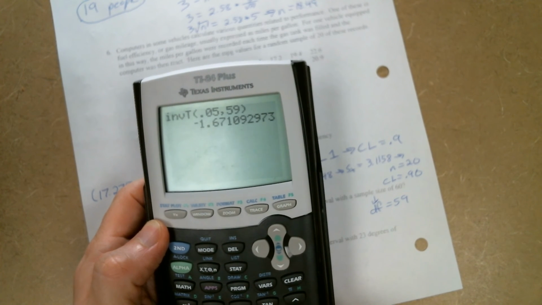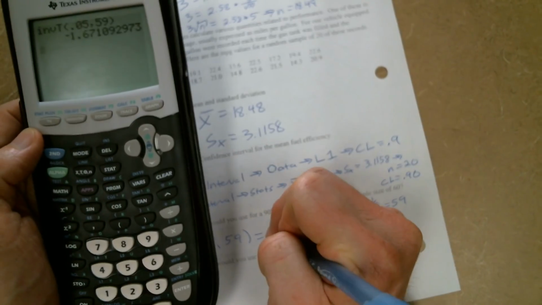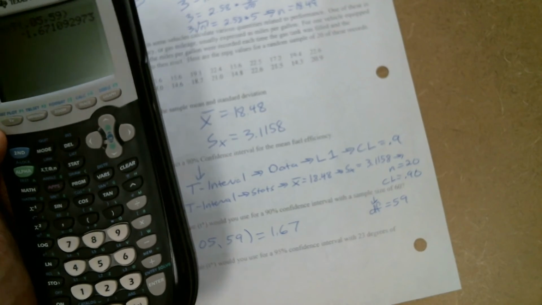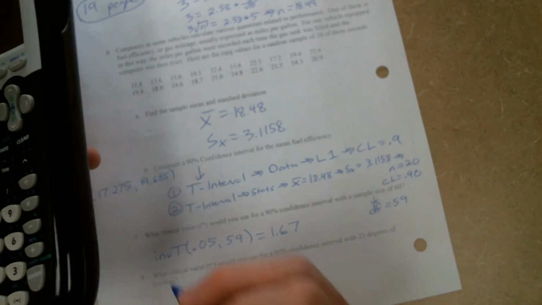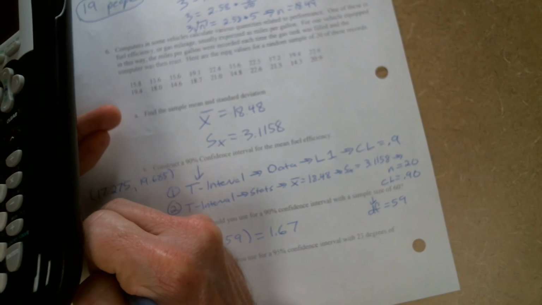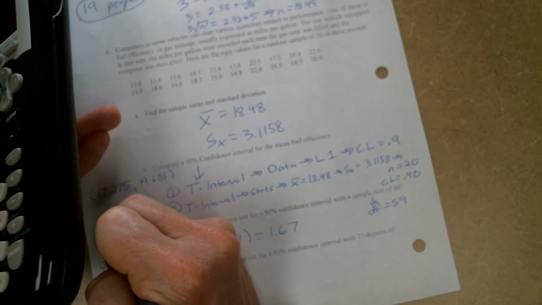All right, so 1.67. We always ignore the negative. So 1.67. When we're talking about critical values, they're always positive. All right, so critical value, always positive. Ignore the negatives.